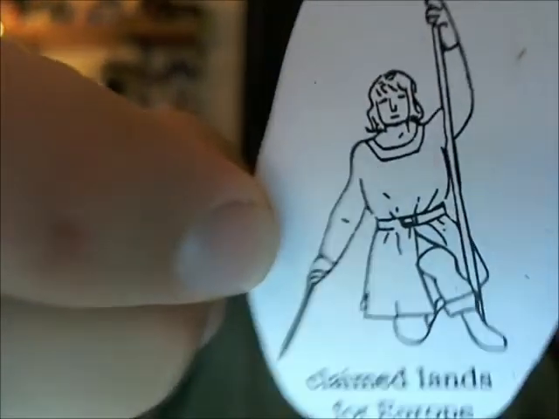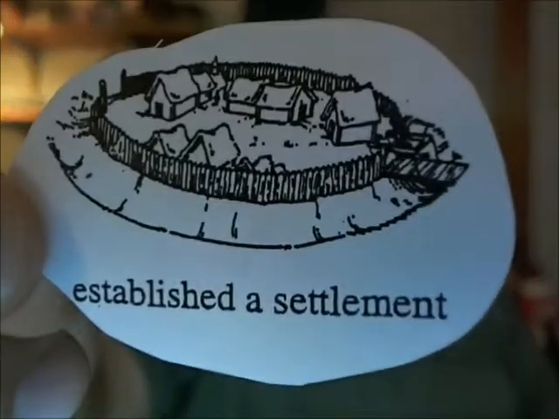So, for example, maybe they were claiming land for Europe, which would be this little fella here. Or maybe their job was to establish a settlement. That was their impact. See if we can get it to focus here. There we go. Establish a settlement. Maybe their impact was that they mistreated or killed native peoples, depending on who the person was. Okay? See what I'm saying?